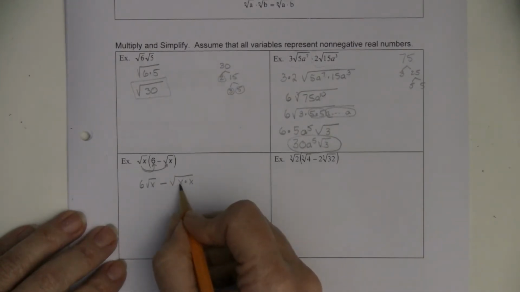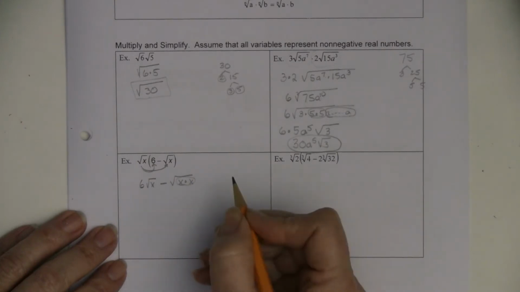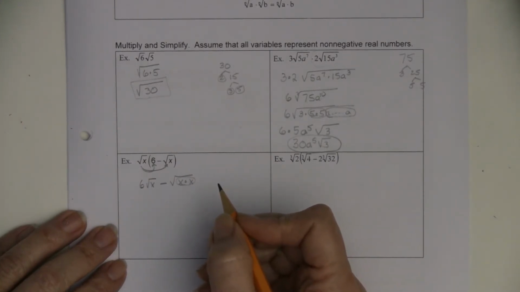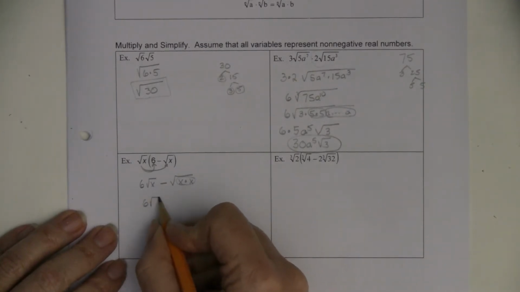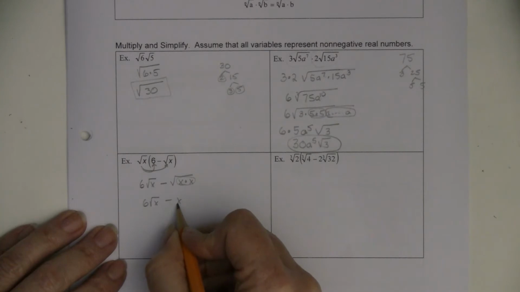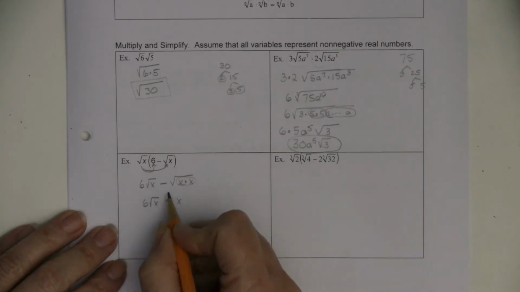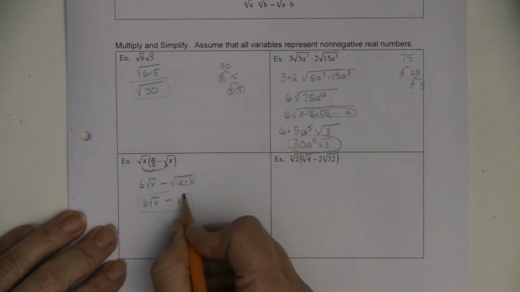And for every 2 that are the same, 1 comes out. And the way I've written it is really nice there. You could have also written x squared. It would be the same. So this is 6 square roots of x minus x. And that's okay. You can write it just like that if you like.